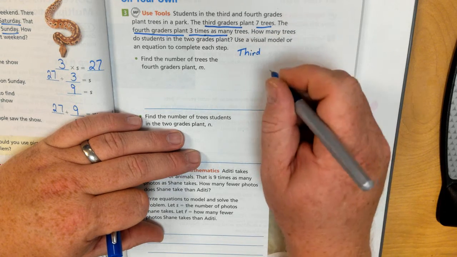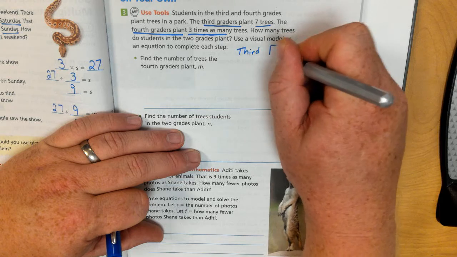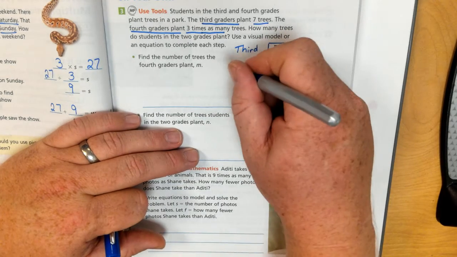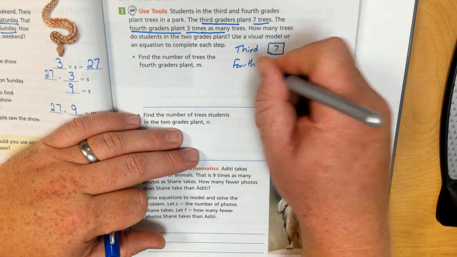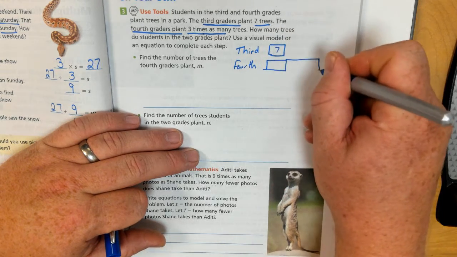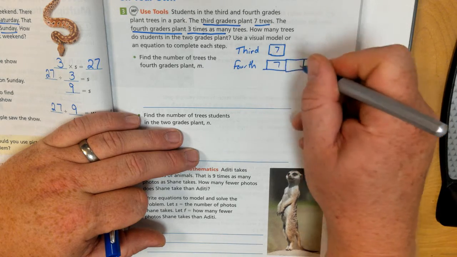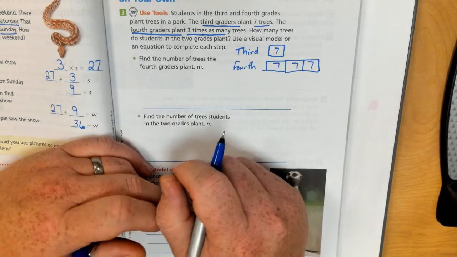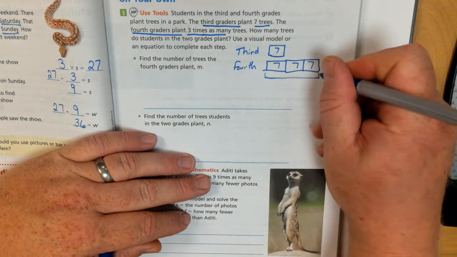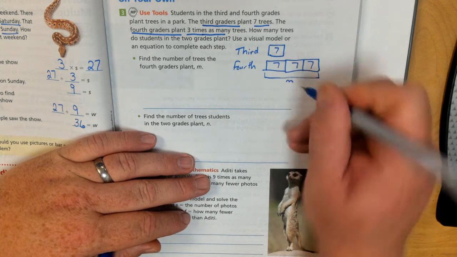3rd grade. Okay, and it says 3rd grade planted 7 trees. 4th grade planted 3 times as many. So I'm going to have 7, 7, 7. Okay? And this amount here is what I'm trying to solve for right now. Okay?